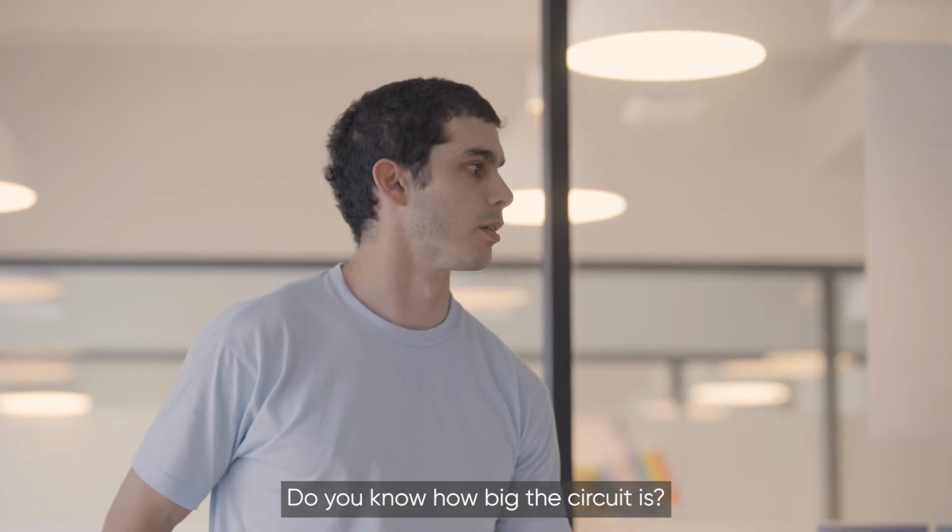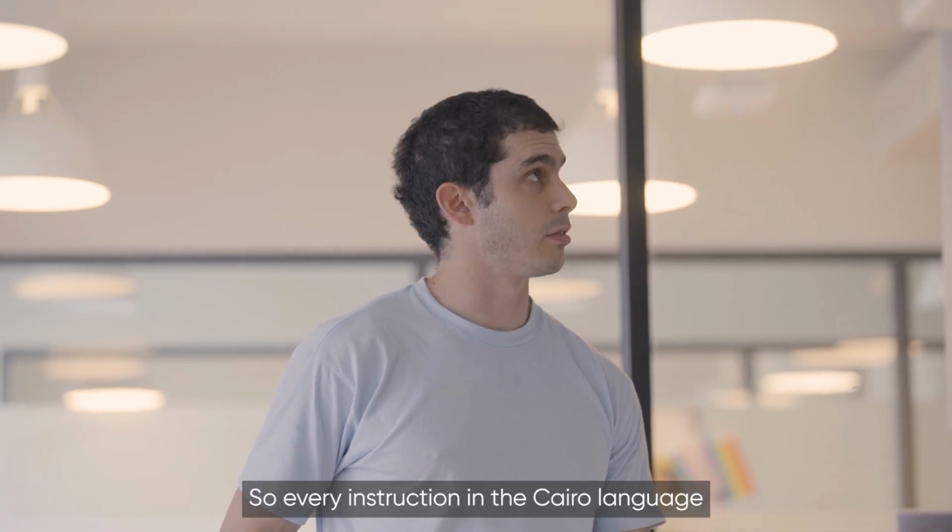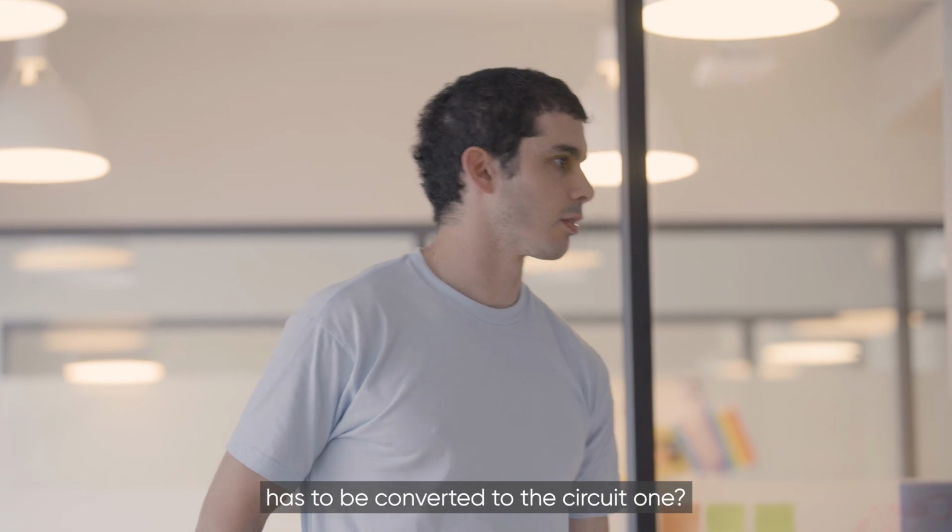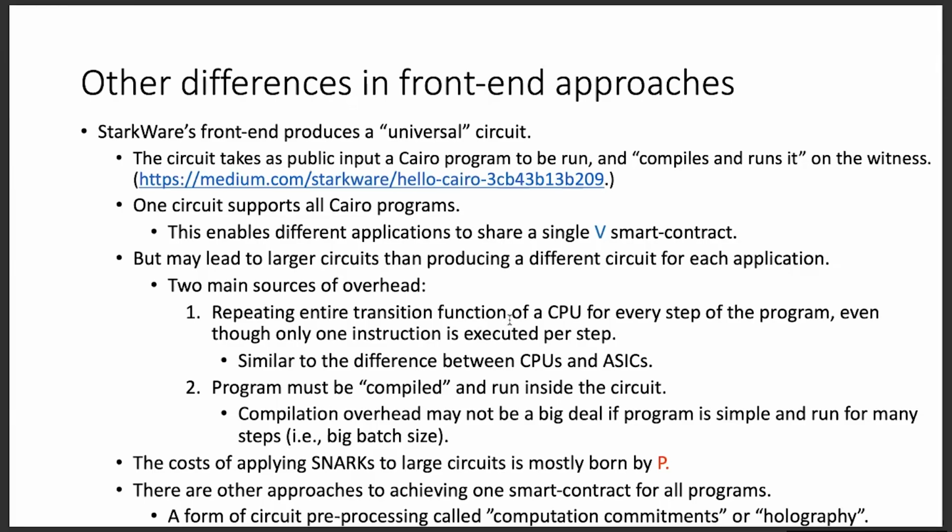So that's what I wanted to say about front ends and how people are taking quite different approaches to the problems. Do you know how big this circuit is? I don't. It's probably something that could be figured out, although. So every instruction in the Cairo language has to be converted to a circuit form. Yeah, but there's nothing specific to Cairo about that. SNARKs just need circuits, and I'm using circuit in a broad sense. StarkWare itself might think of this algebraic intermediate representation as not a circuit, but conceptually it is just a certain kind of low-level representation that's amenable to designing a SNARK for.